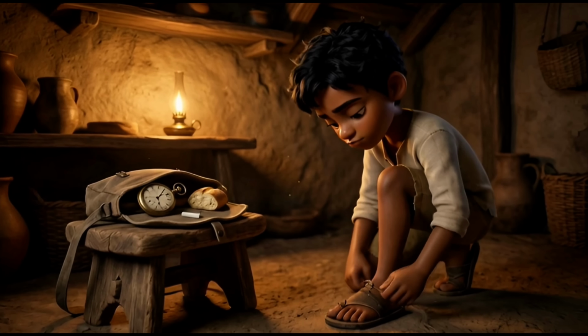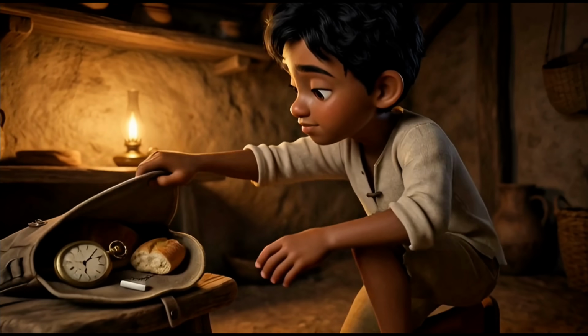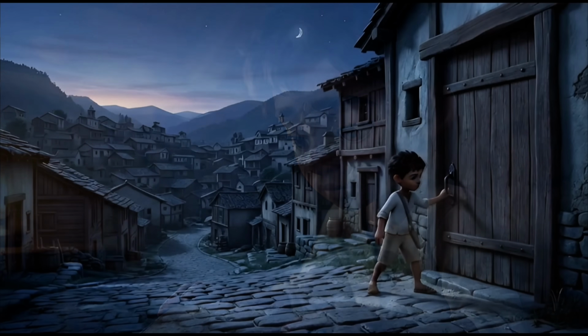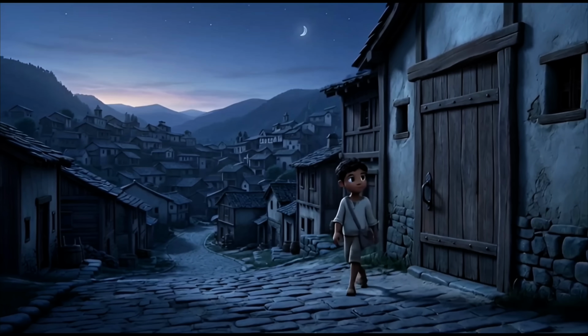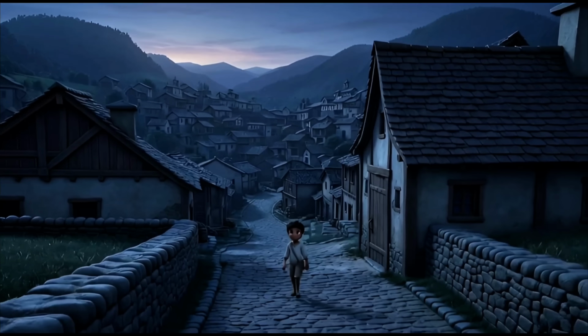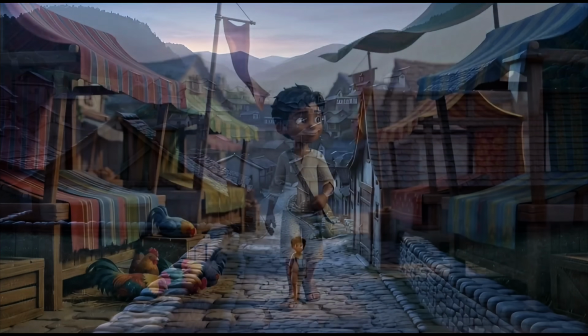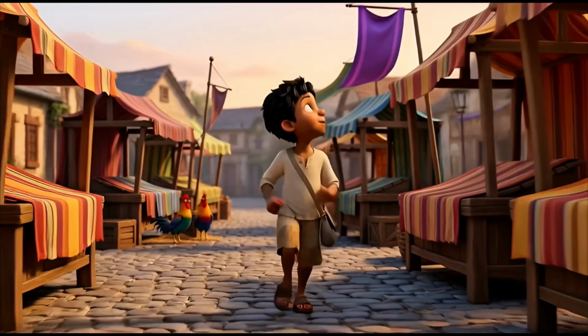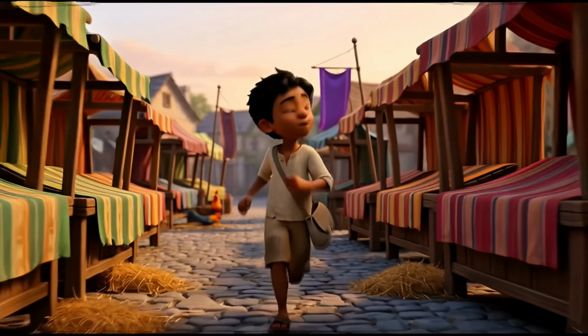Before sunrise, a quiet village sleeps under blue morning mist. A young boy slips from a small clay house, worn sandals brushing the dust. A satchel rests against his side, holding a broken pocket watch, a piece of chalk, and half a loaf of bread. He walks past empty market stalls and sleeping chickens.